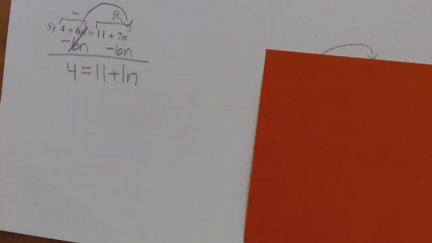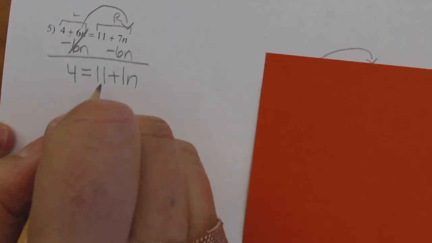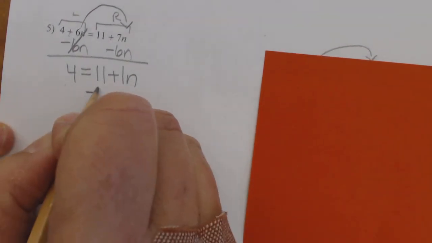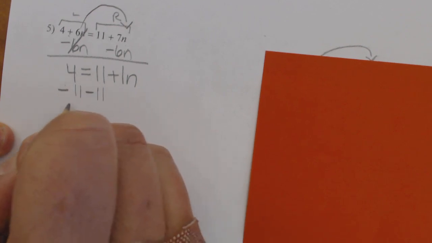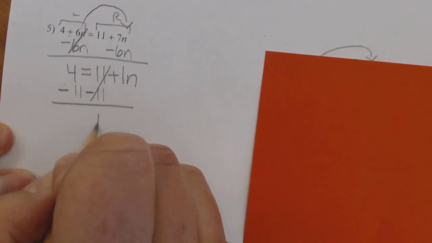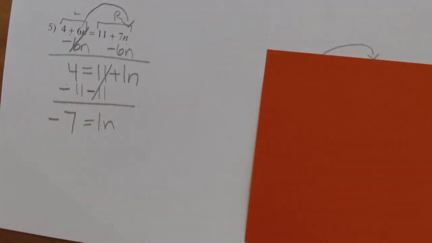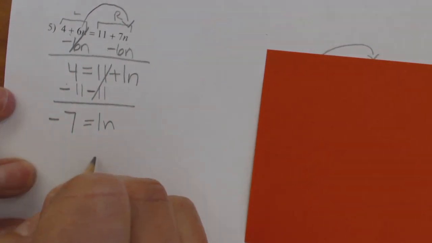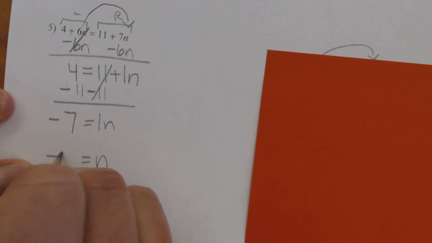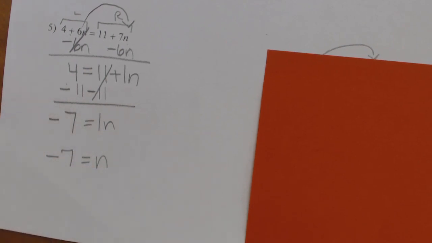And that is positive, so it becomes plus. Now I need to bring my 11 over to my 4, so minus 11, cross that out. 1n equals negative 7. And that's what I want to find, the value of 1n. A lot of people choose to write it with the 1 as invisible, so negative 7 equals n.